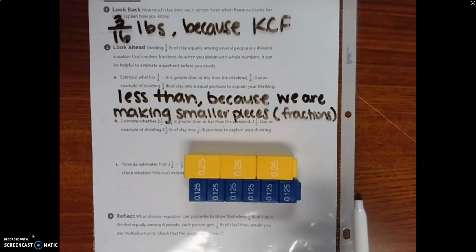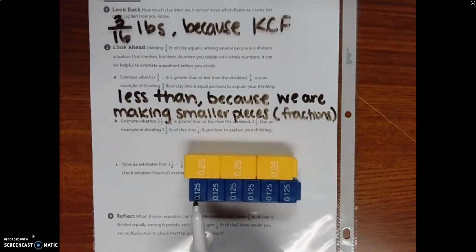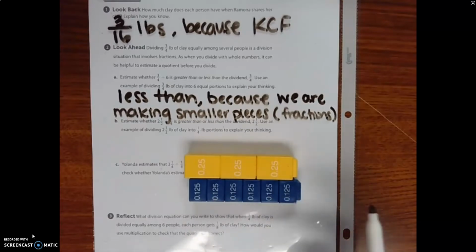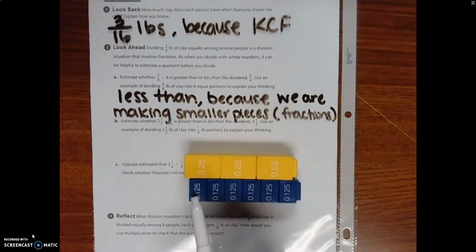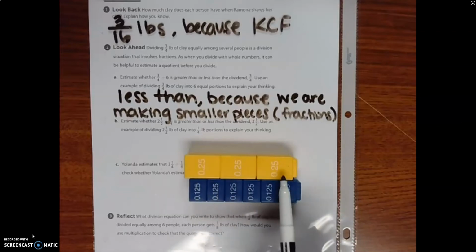When they do that, they no longer are counting to see how small these pieces are, but how many pieces are there. And because we're taking something that's bigger and breaking it into more pieces, we're going to have more pieces than what we started with.